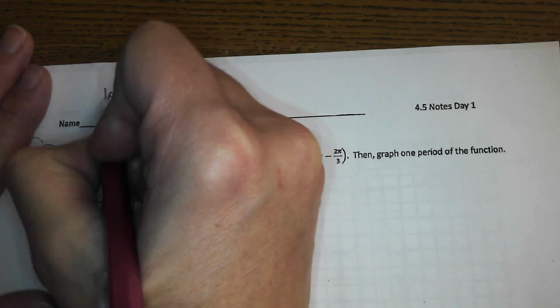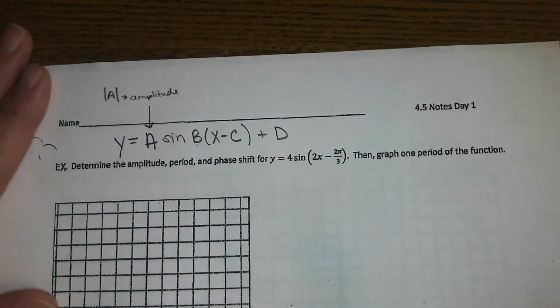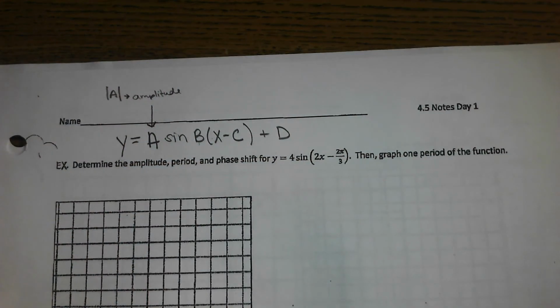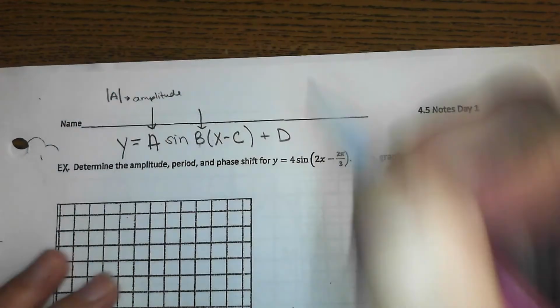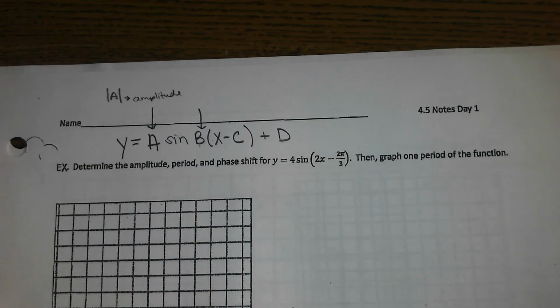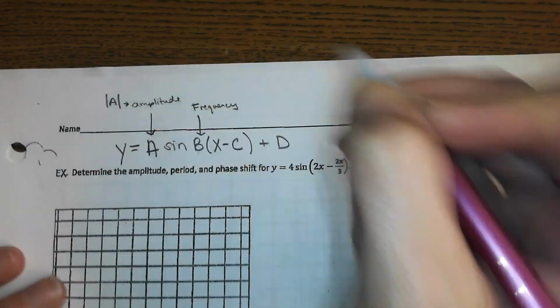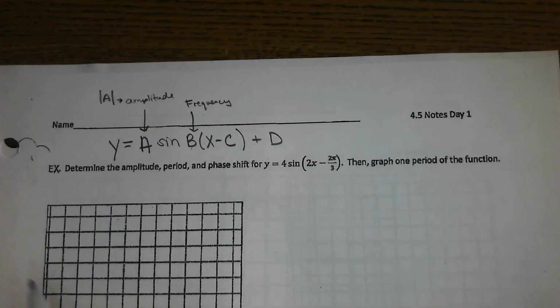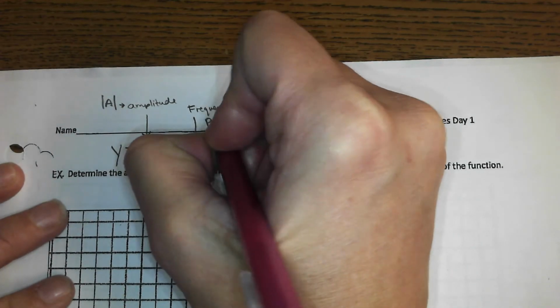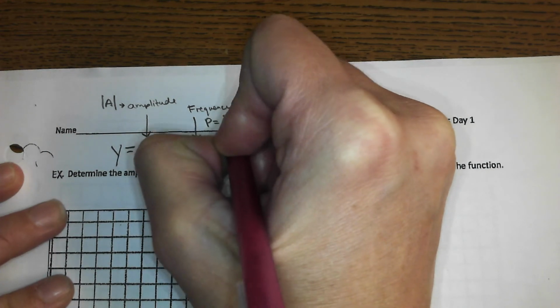The amplitude is technically the absolute value of A. B is what? Frequency. I actually don't talk too much about frequency. I really talk more about that B is used to help calculate the period, because period equals 2 pi over B.